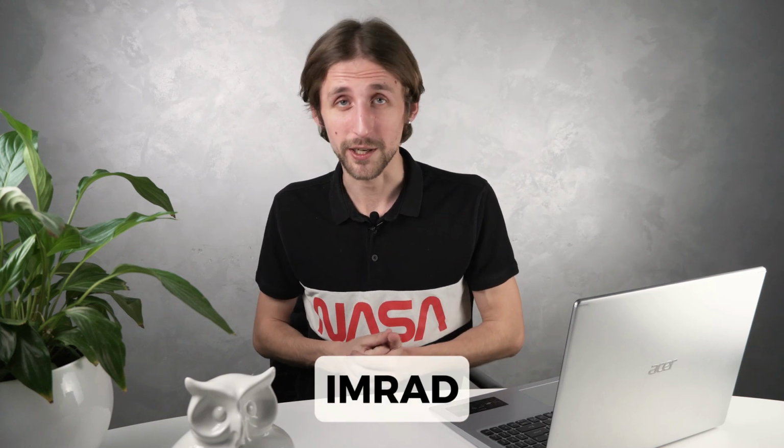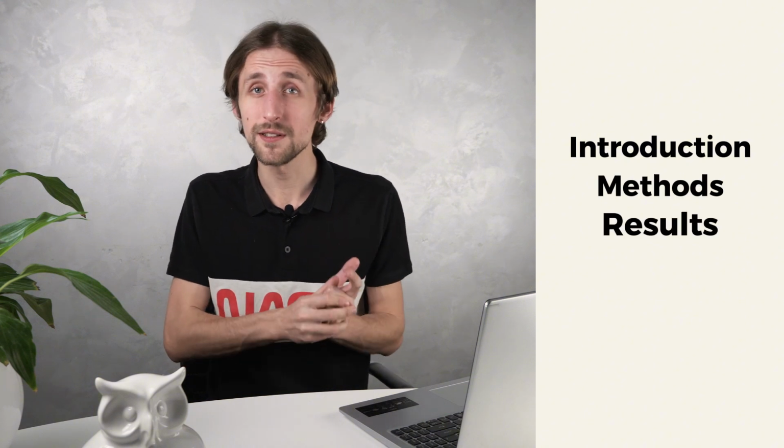If you write scientific articles, you might have wondered, how do I structure my work to make it easy to read, cite, and most importantly, to publish? The answer is simple. Use the IMRAD structure. IMRAD is not just a set of letters. It's a clear structure used in most international journals. IMRAD stands for Introduction, Methods, Results, and Discussion.